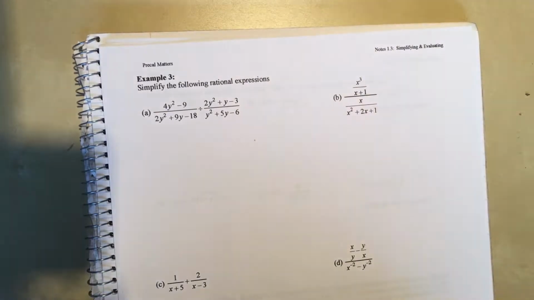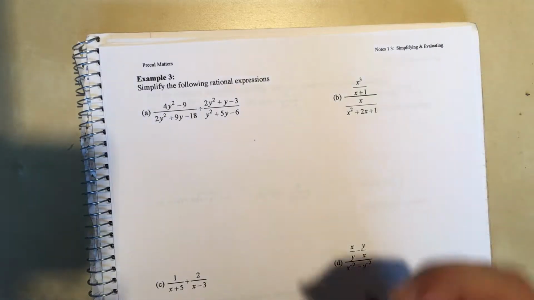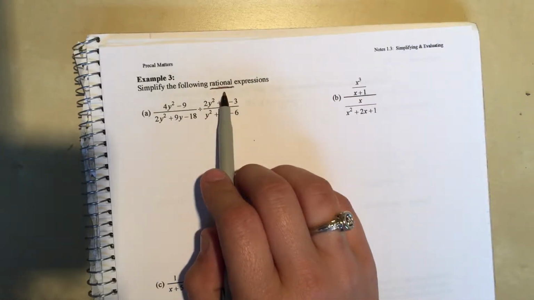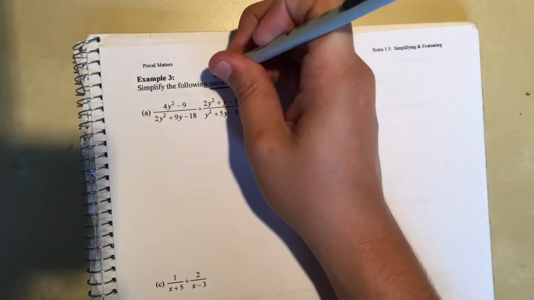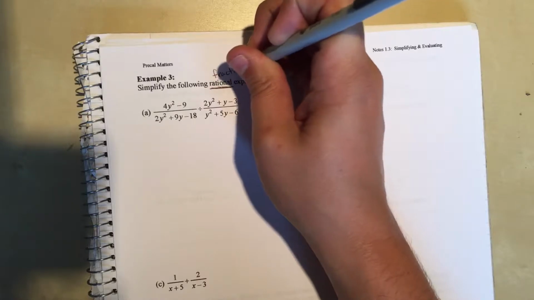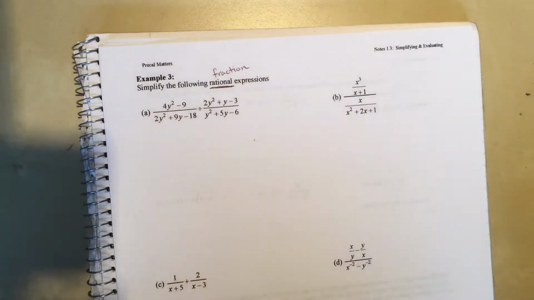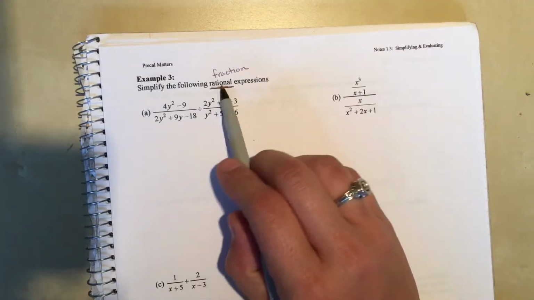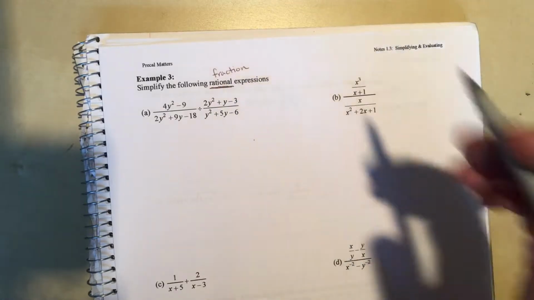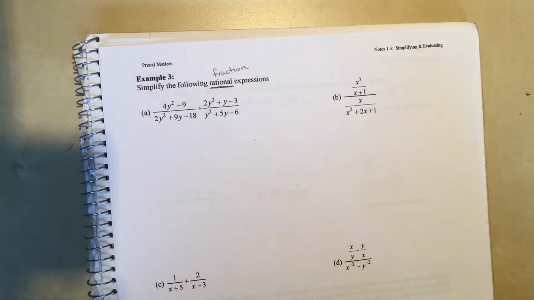In this next section of 1.3, we need to learn how to simplify complex fractions, or simplify rational expressions. Rational, the word where it says simplify the following rational expressions, is just another word for fraction. Something that's a fraction can be written as a ratio, and something that's a ratio can be written as a fraction. So when we're simplifying rational expressions, it means we're dealing with fractions.